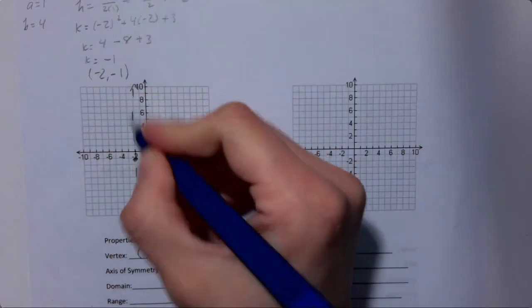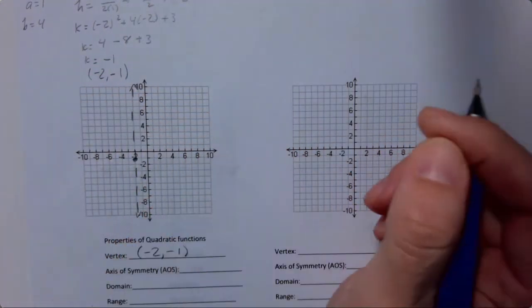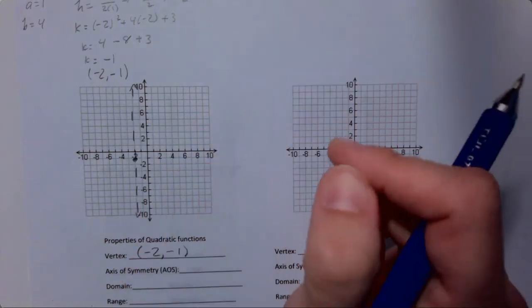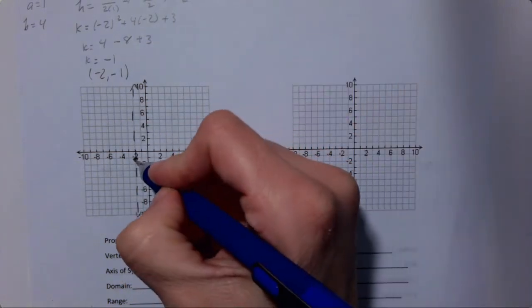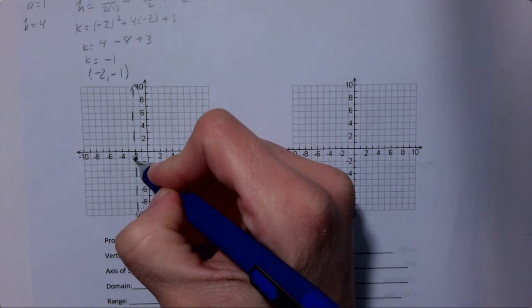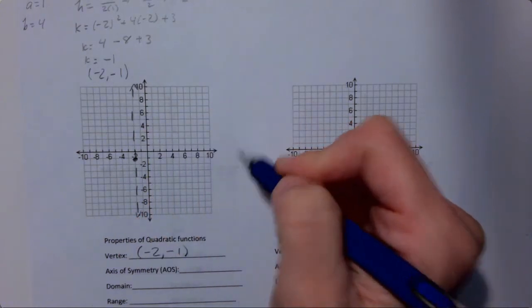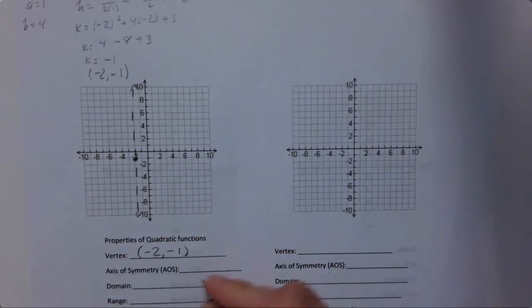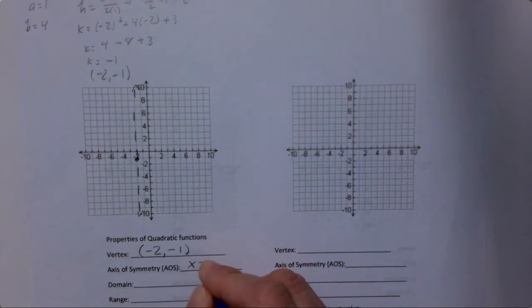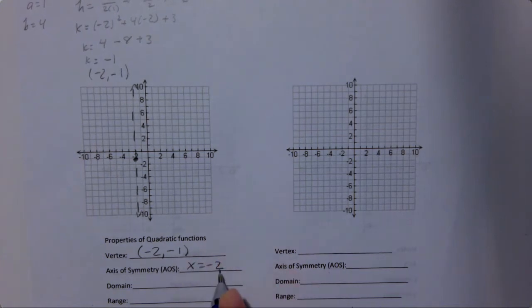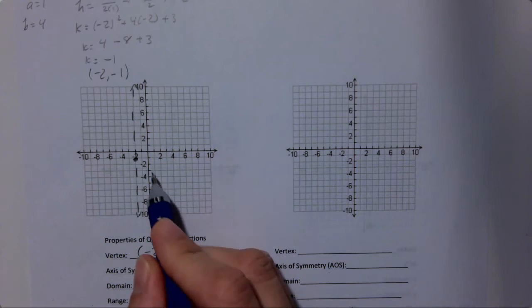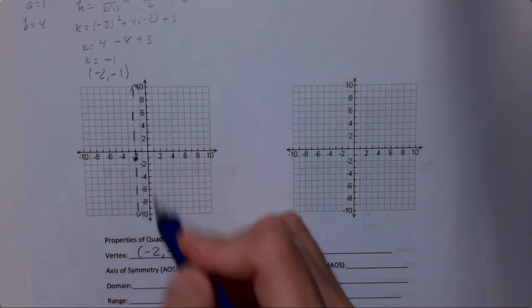It's always a dotted, vertical line that goes through the x coordinate of your vertex. Since we know it's a vertical line, it's cutting through the x-axis. The equation for the axis of symmetry is x equals negative 2. You don't just say negative 2, because that would mean it's a point. It has to be x equals to identify that it's a vertical line.